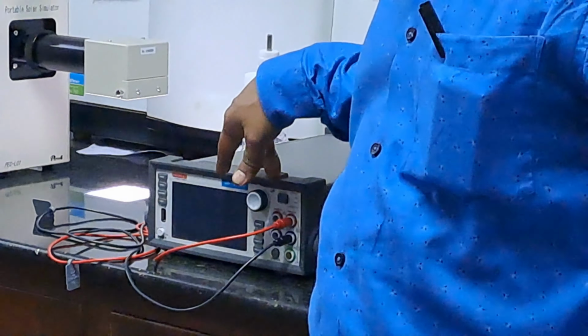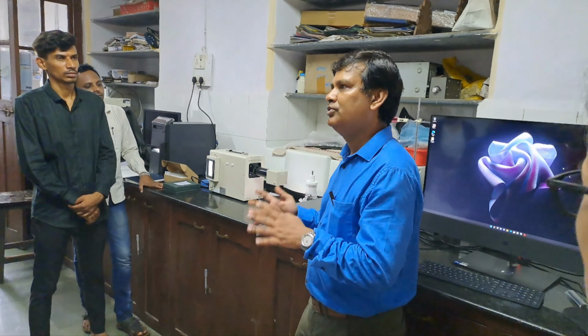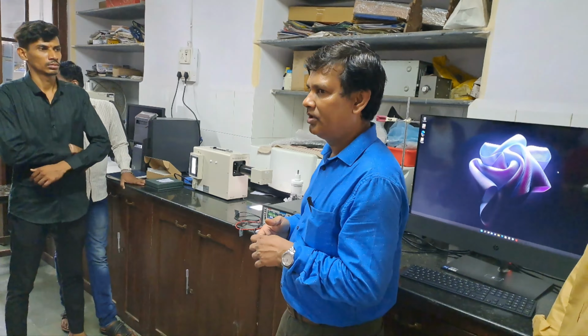So right now we are collecting the IV data. Maybe for the catalysis work also you need the IV data only. For solar cell also you need IV data. There is an analysis software, part of that is only meant for solar cell. For other work you have to use your own analysis.